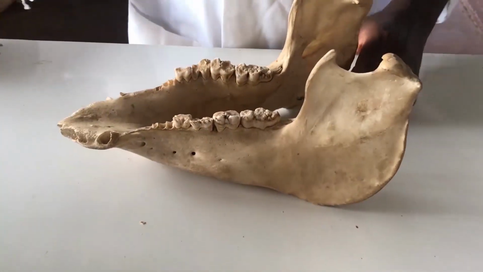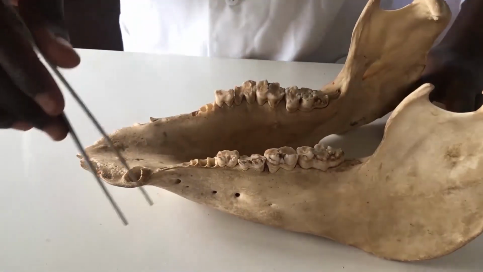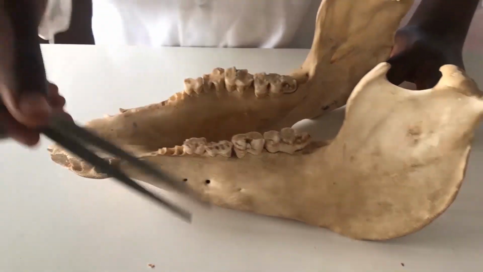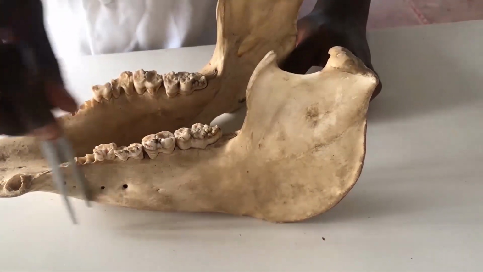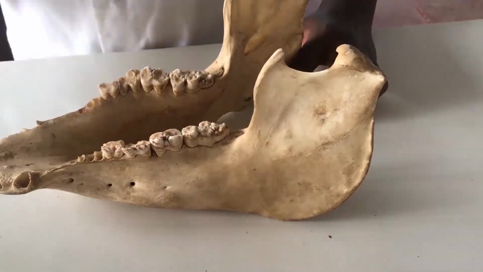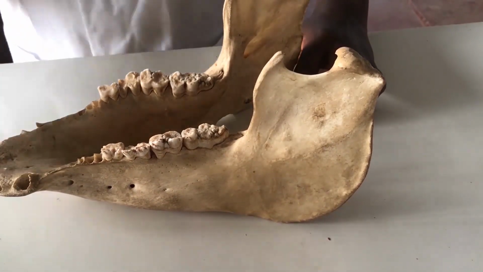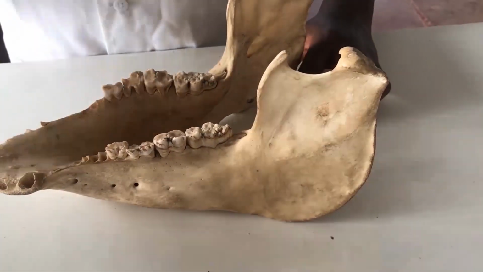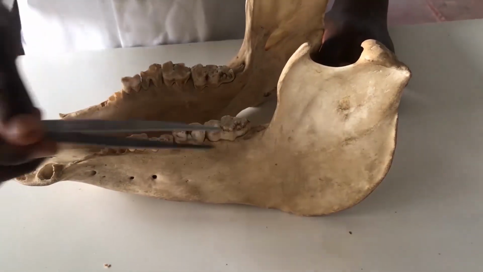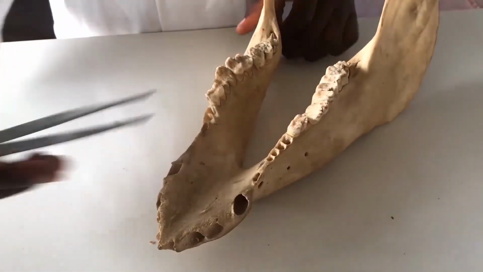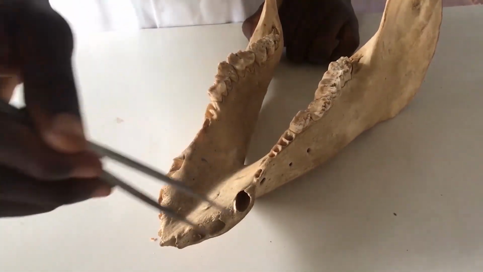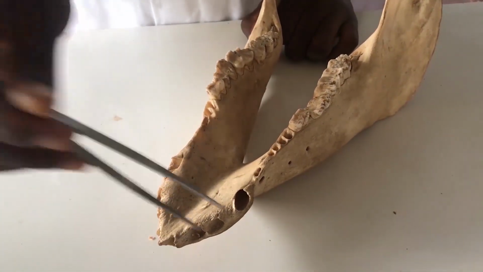The mandible is divided into two parts. You have the horizontal part and the vertical part. The horizontal part is the body and the vertical part is the ramus. On the body, we have pars molaris, where the molar teeth insert, and also pars incisivus, where the incisors come to insert.